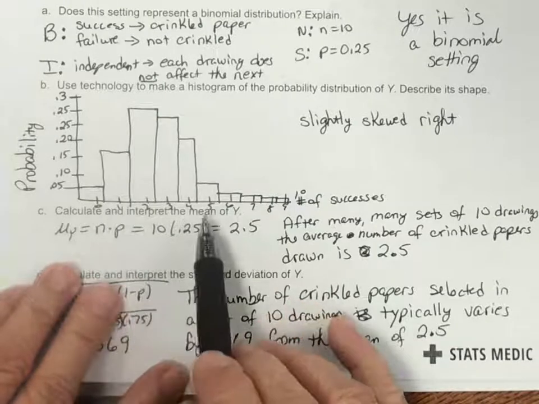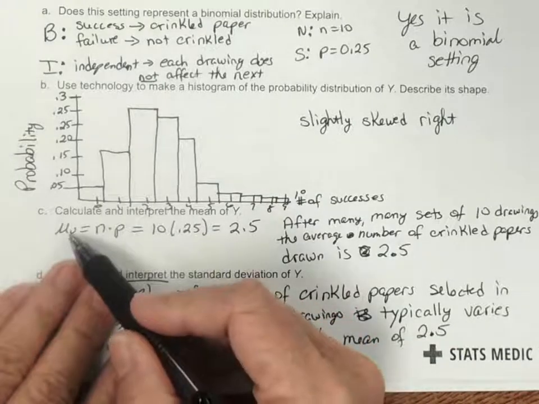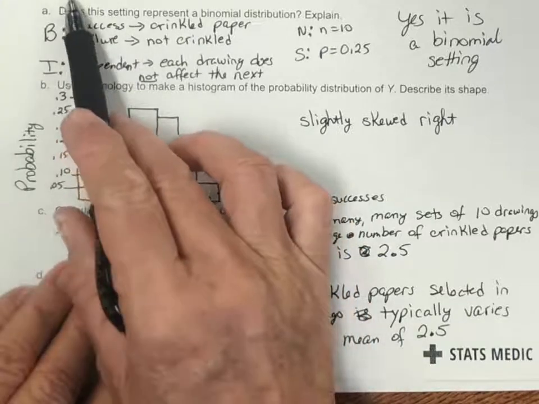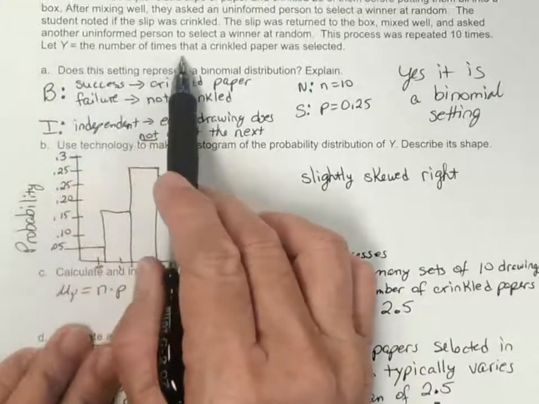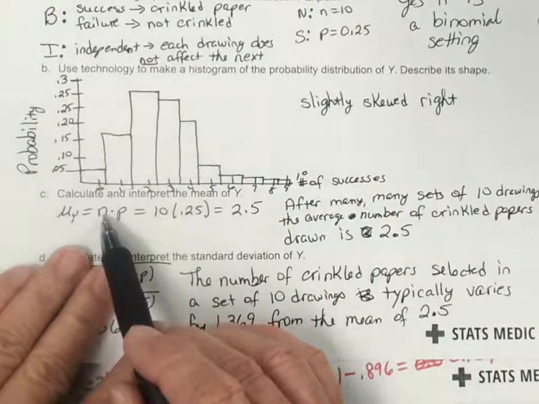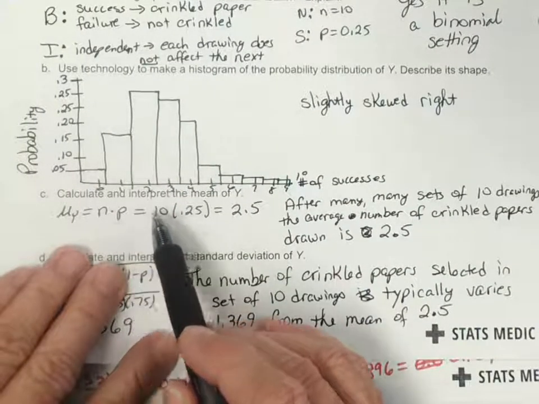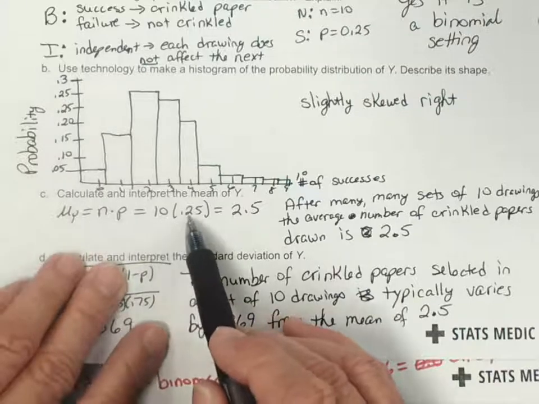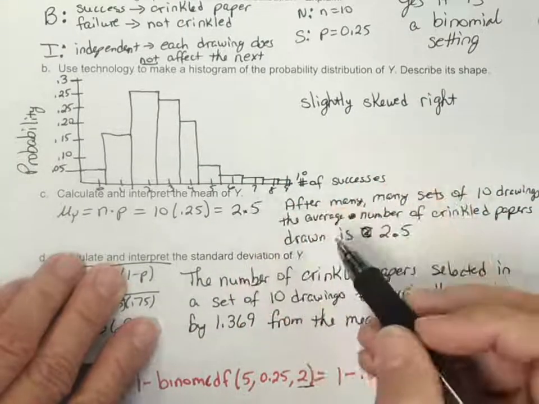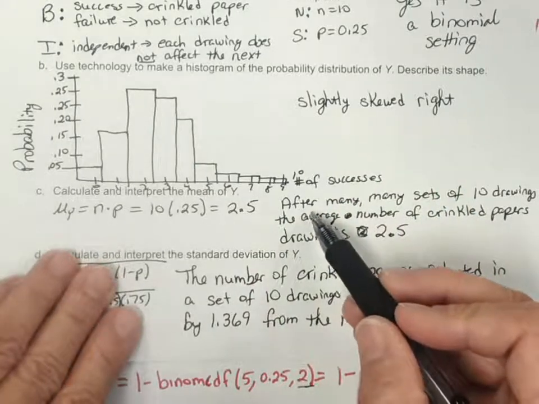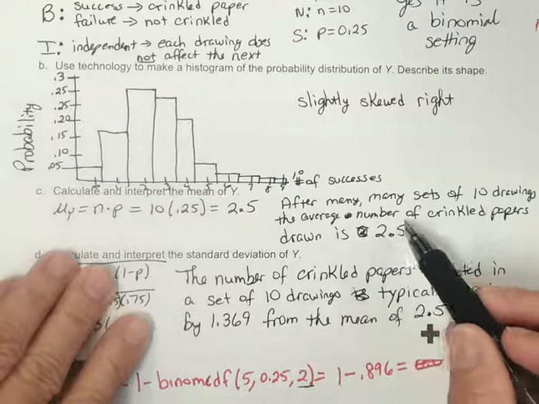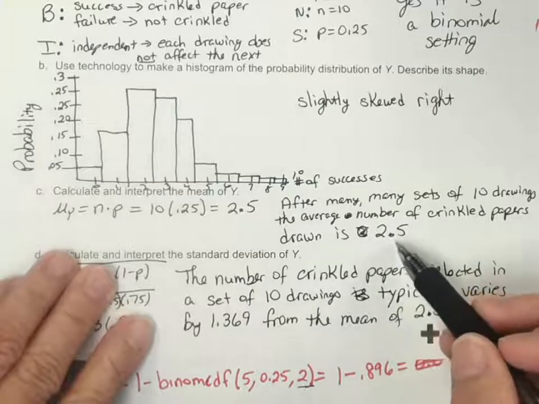To calculate the mean, because this is binomial, I can say the mean of y, because we labeled this as y, where y is the number of times that crinkled paper was selected, is n times the probability. So there were 10 trials times the probability of 0.25, which gives us 2.5 as the mean. The way we would interpret that is, after many sets of 10 drawings, the average number of crinkled papers drawn is 2.5.